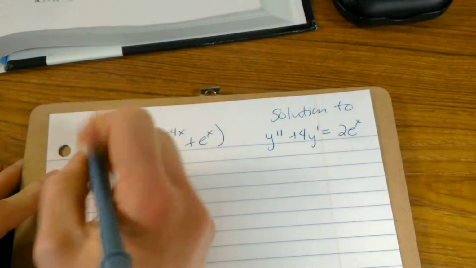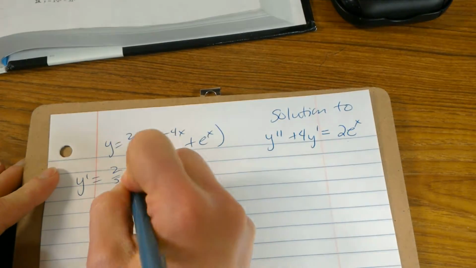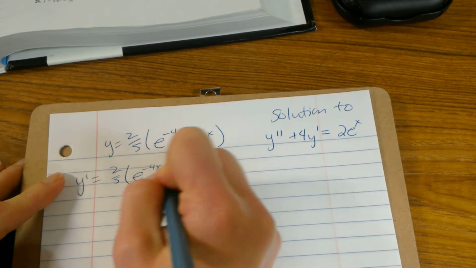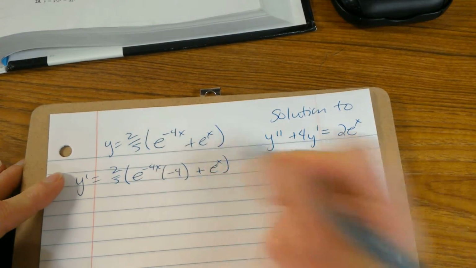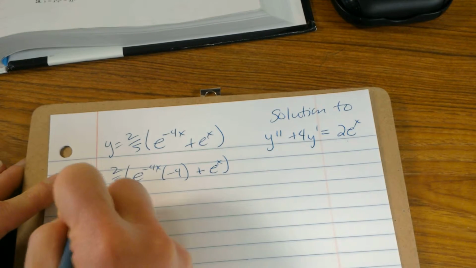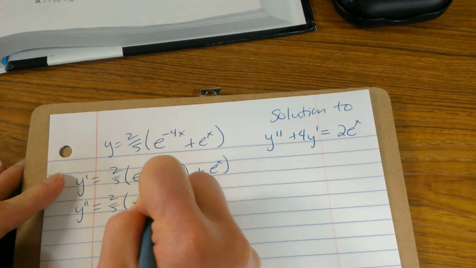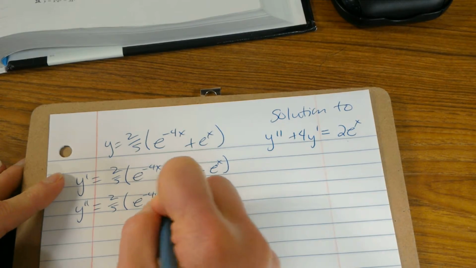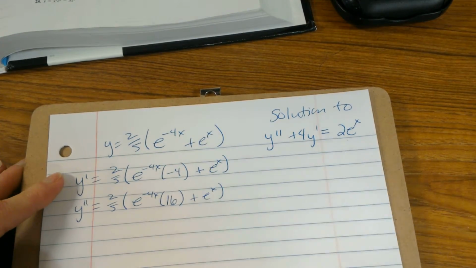So our first derivative, I've got that 2/5, e to the negative 4x times negative 4, plus e to the x. My second derivative, still have my 2/5, e to the negative 4x times negative 4, but I've already got a negative 4 there, so it's 16, e to the x.